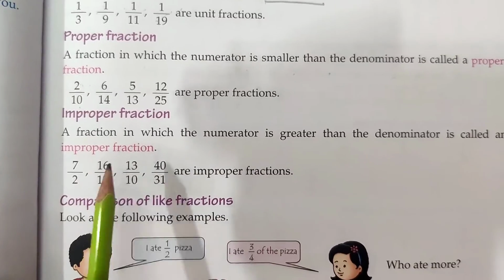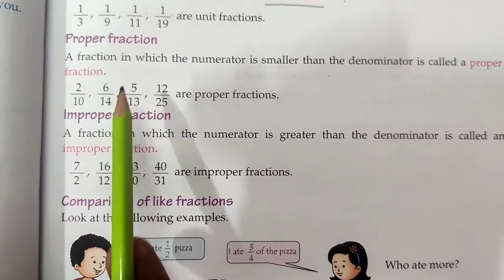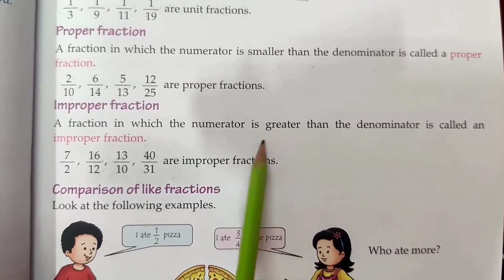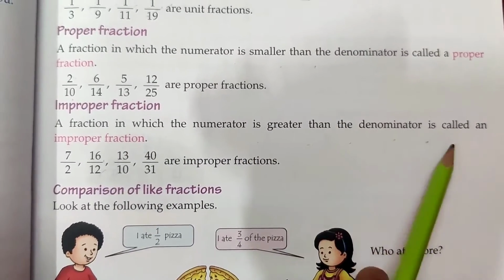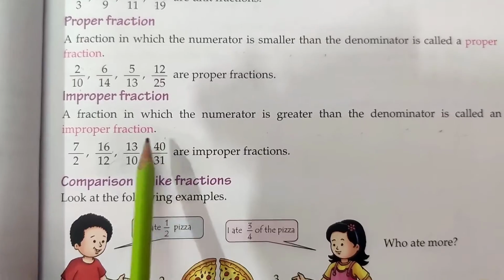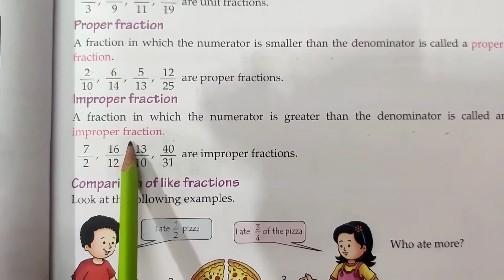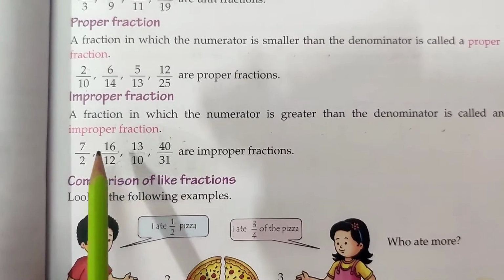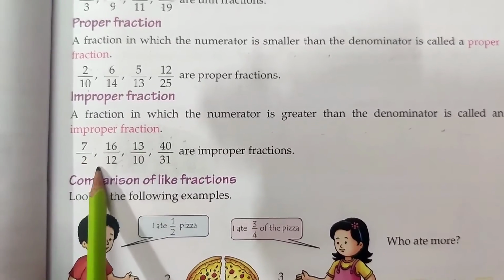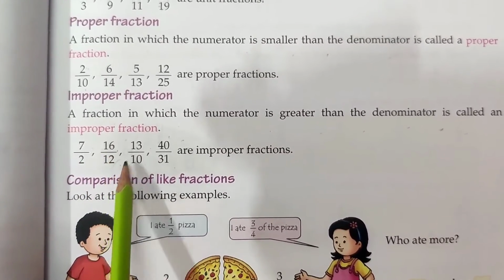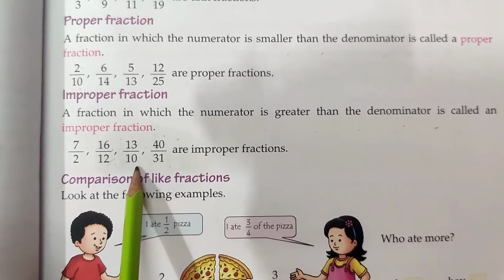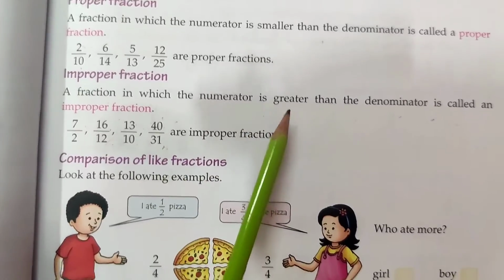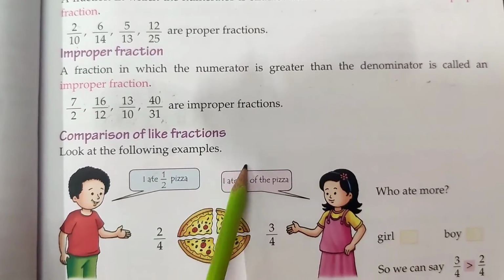The opposite of the proper fraction is the improper fraction, in which the numerator is greater than the denominator. Means 7 upon 2, 16 upon 12, 13 upon 10 and 40 upon 31. 7 is greater than 2, 16 is greater than 12, 13 is greater than 10 and 40 is greater than 31.